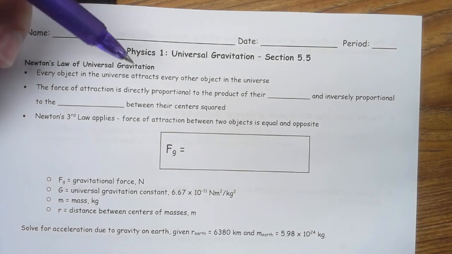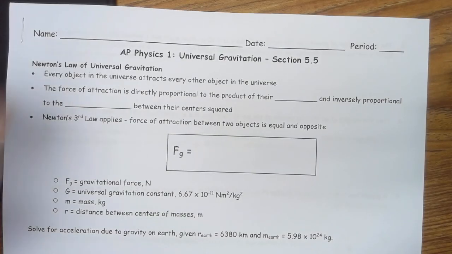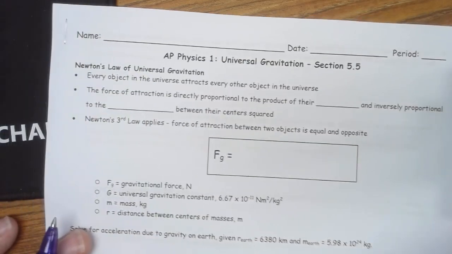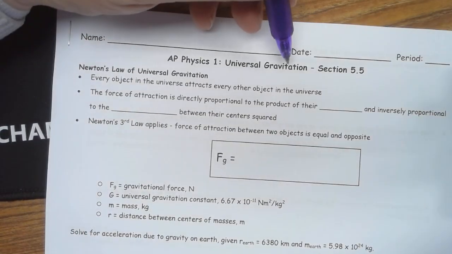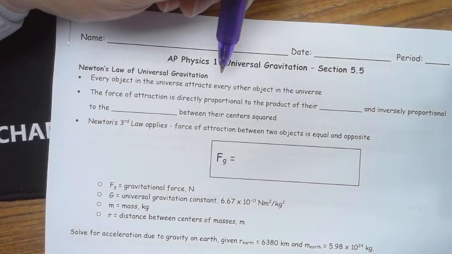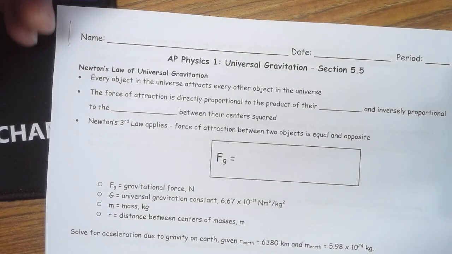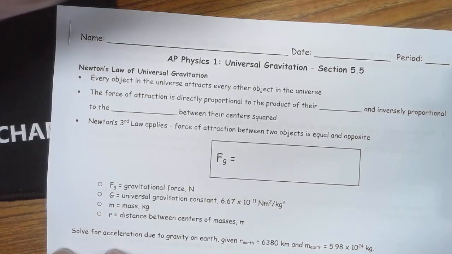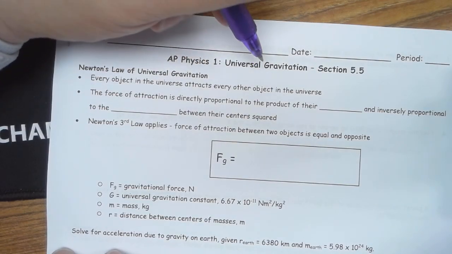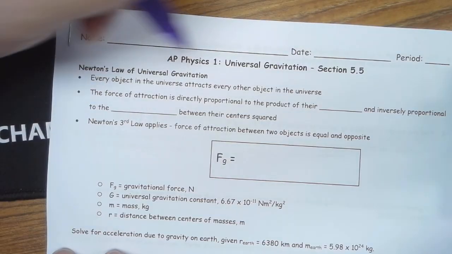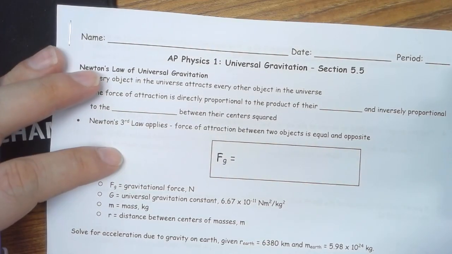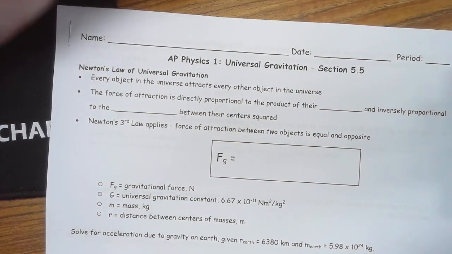So every object in the universe attracts every other object by gravity. This is the universal gravity, or the law of universal gravitation. And what this means is that no matter what, we can figure out the amount of attractive force between objects, whether it be two people, like Susie and Billy Bob, or just two objects in general, like the planet Earth and a book.